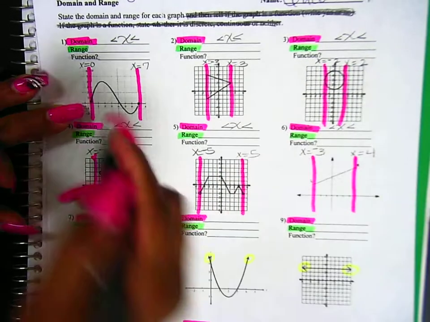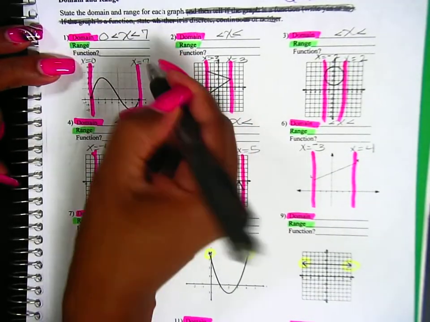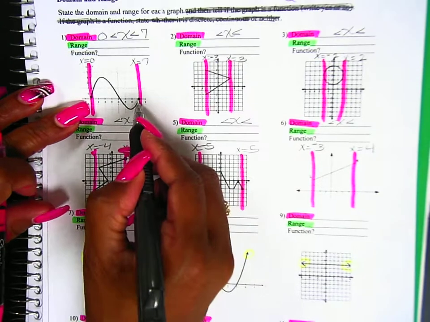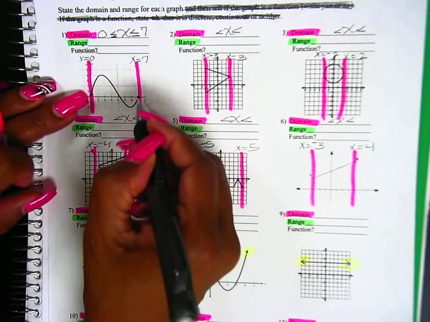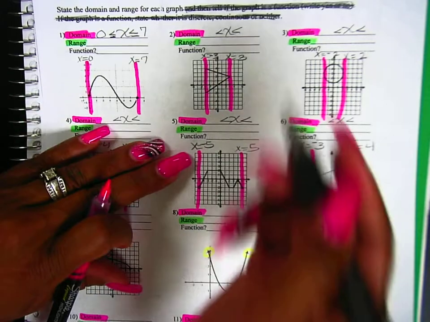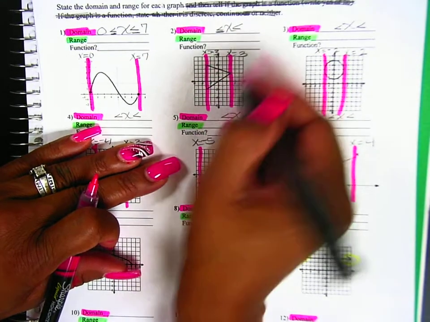Okay? And then we already have our boundary. So I have here 0 for my smallest, 7 my largest. Both of those are solid, so that means I'm putting equals there because it includes, that point is a part of the graph. Okay, you can go there. Here, oh, that's solid, this is solid.